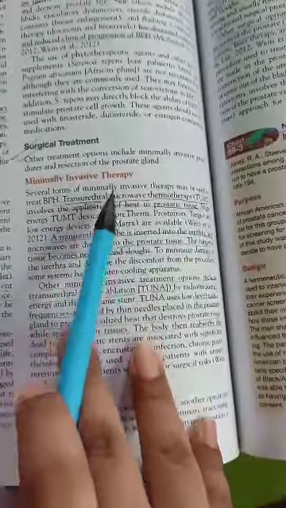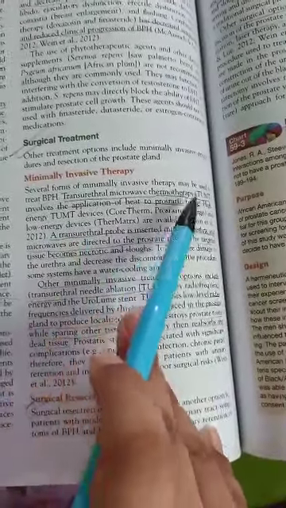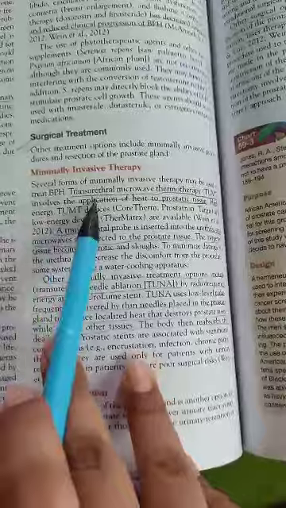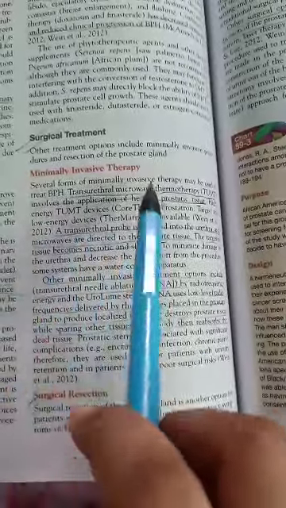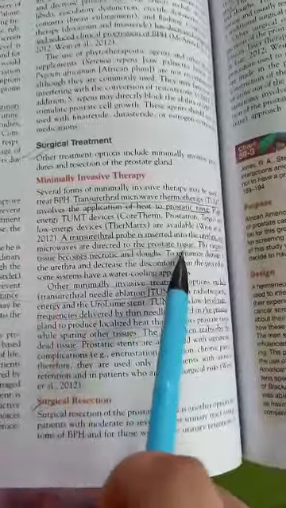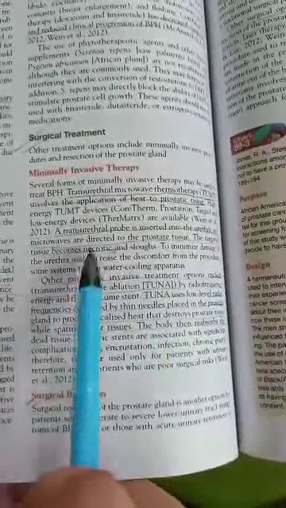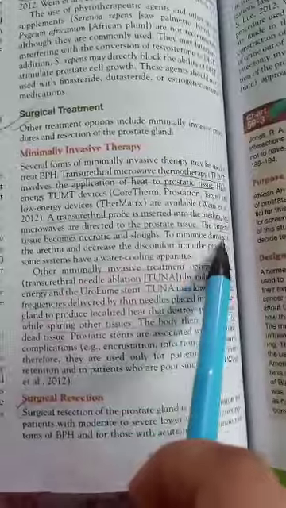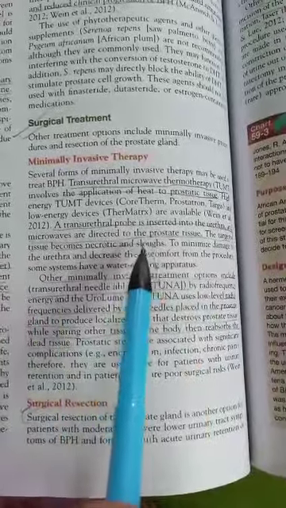The first one is transurethral microwave therapy, that is TUMT, which involves the application of heat to prostatic tissues. A transurethral probe is inserted into the urethra and microwaves are directed to the prostate tissue. The targeted tissue becomes necrotic and swells.